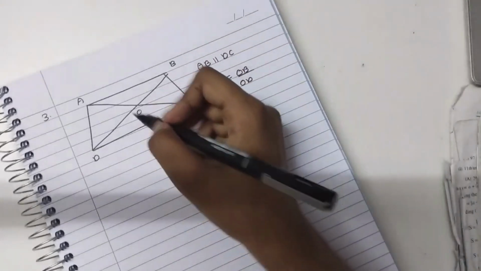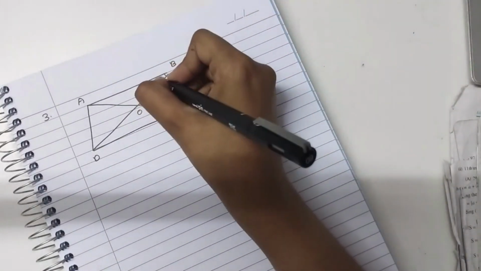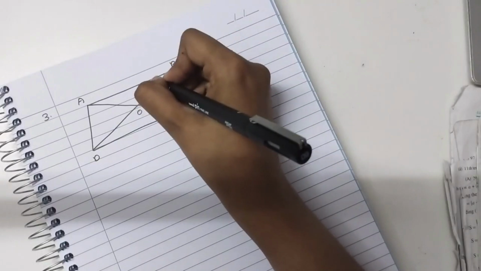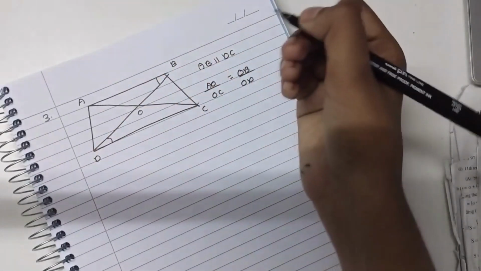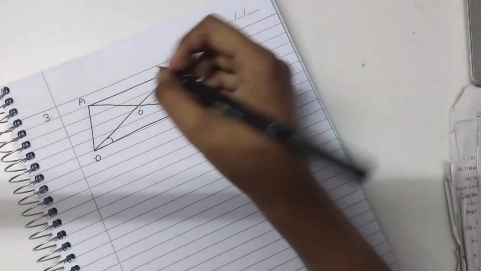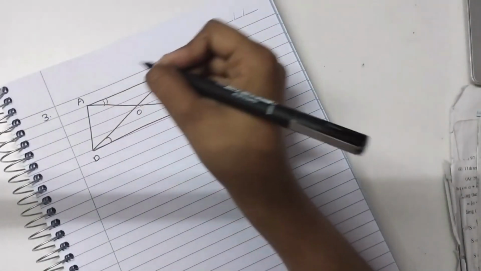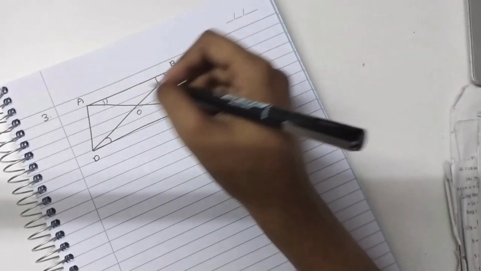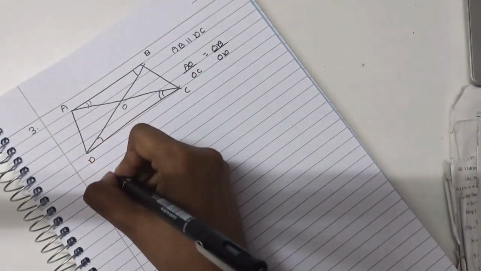And since the lines AC and DB are transversals, we can say that angle ABO is equal to angle BDC because they're alternate interior angles, and angle BAC is equal to angle ACD since they are alternate interior angles.